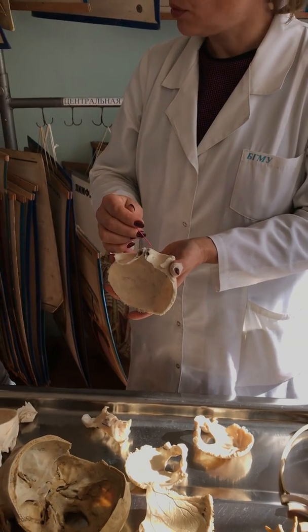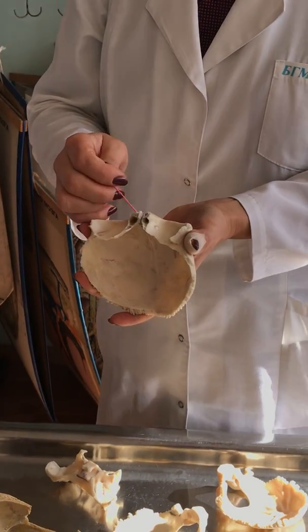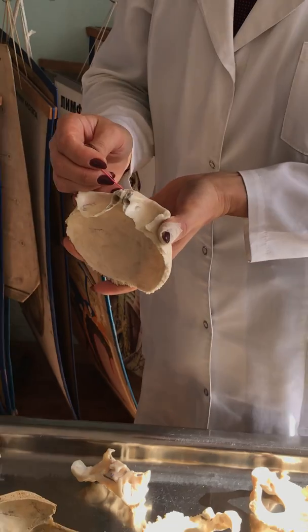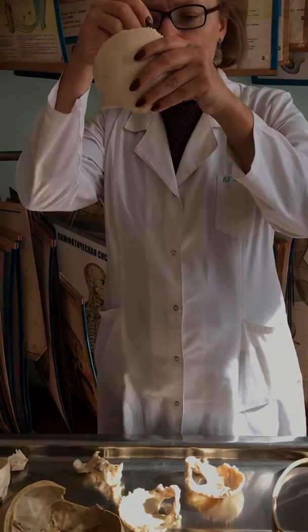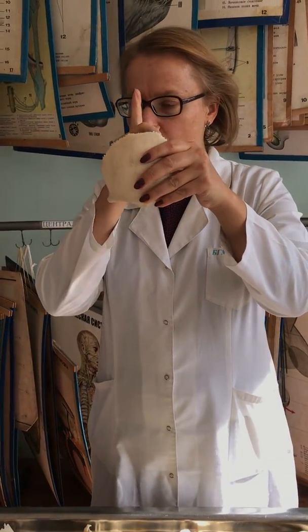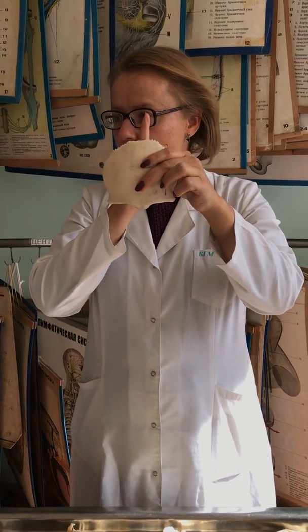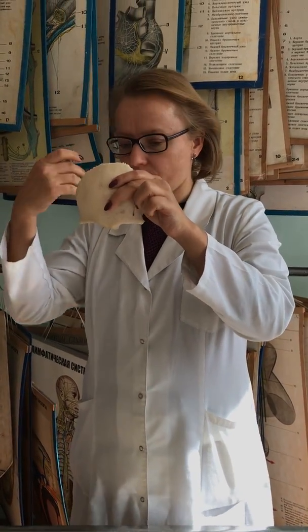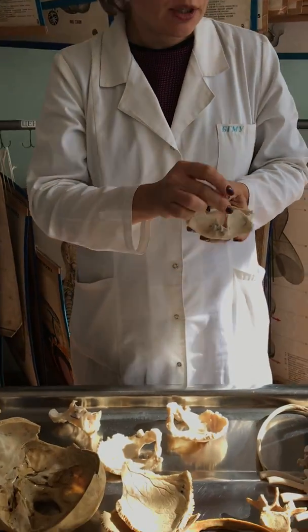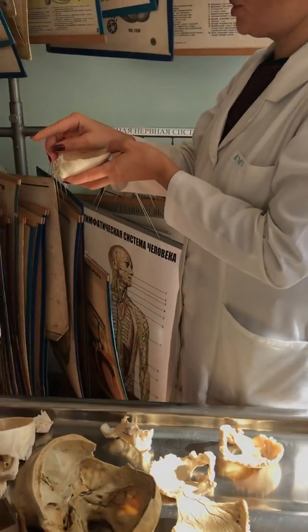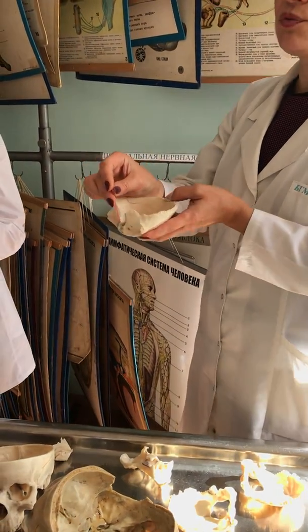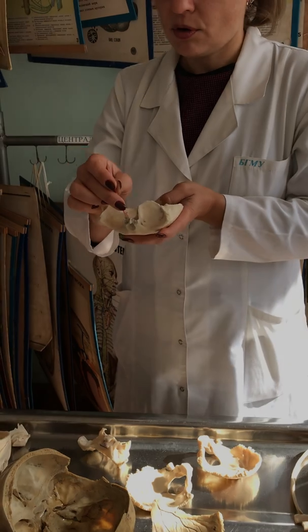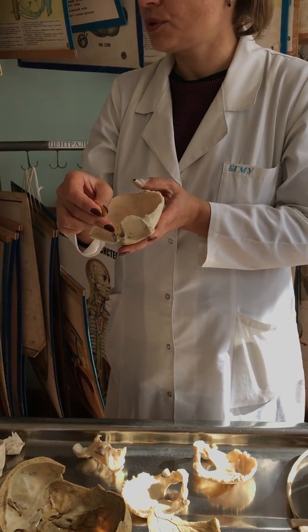Orbital, nasal part. Here we have the nasal spine. The nasal spine goes downward and participates in the formation of the nasal septum. And here we have the frontal aperture. You see, this is the aperture of the frontal sinus. It goes to this sinus.